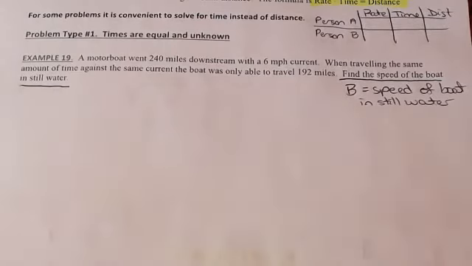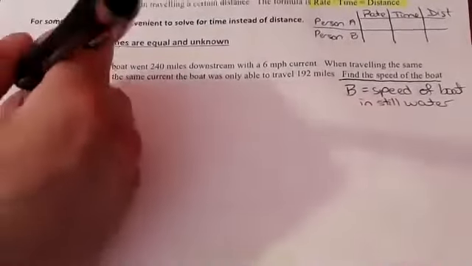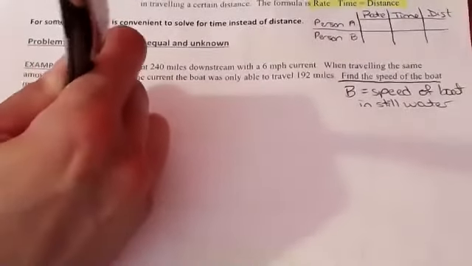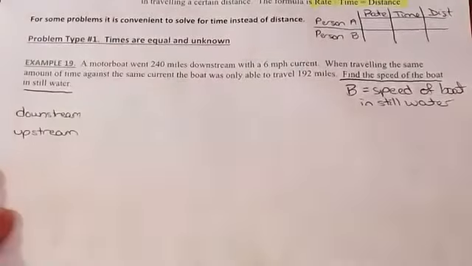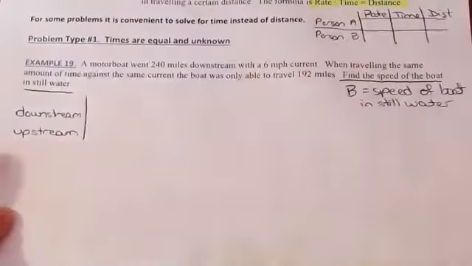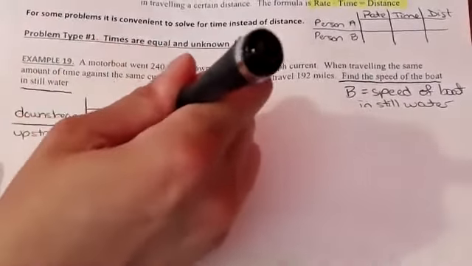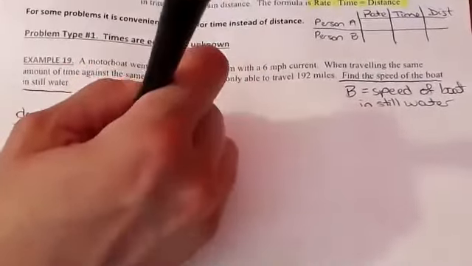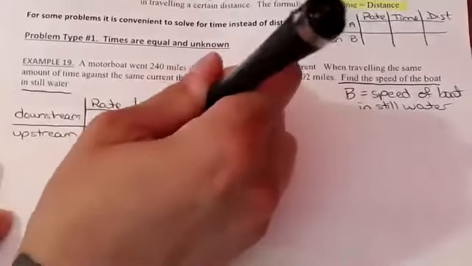So instead of person A and person B, I'm going to write downstream, upstream, because I'm starting to create my chart here. I know that I have to have a rate, a time, and a distance.